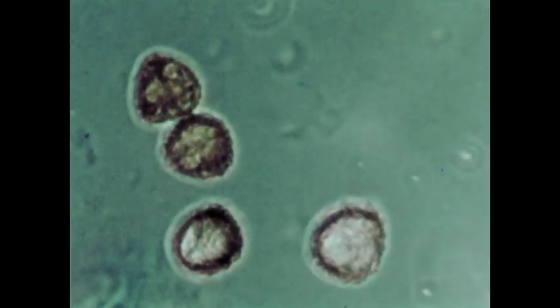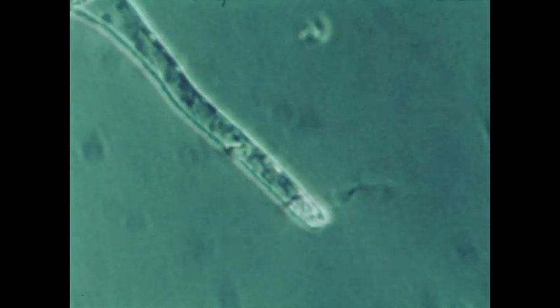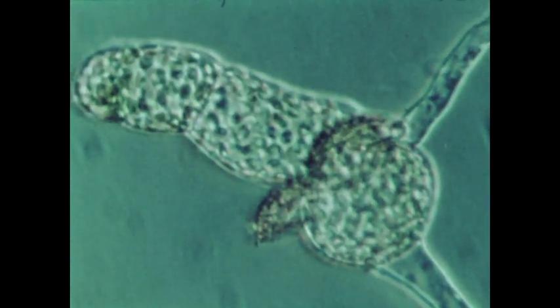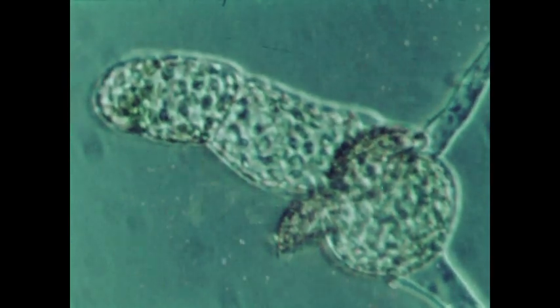Spores are almost microscopic in size. A tiny filament grows out from the spore. Through a process of cell division, this becomes a new plant. Not at all like the familiar fern. This plant is often called a prothallium.